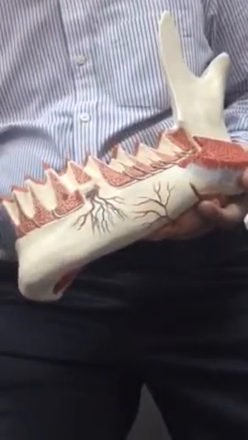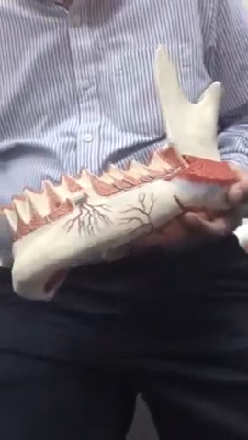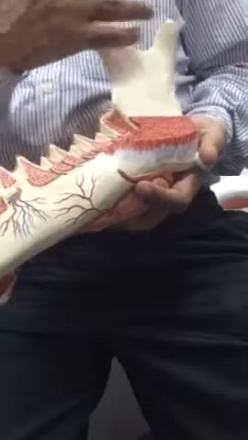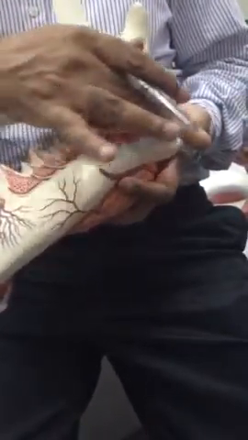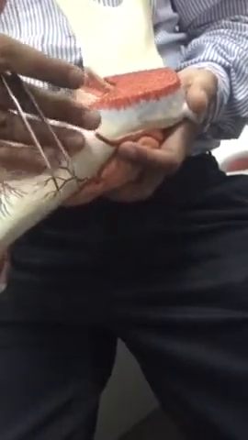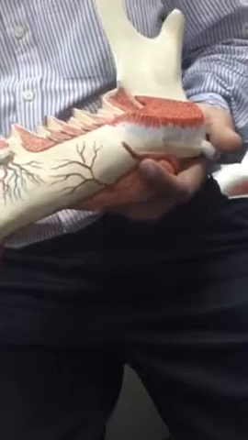Now, I hope you have understood the mandibular canal, what runs in the mandibular canal, and how it branches, and what structures it supplies. Okay, then you already know this is the ramus, condyle, coronoid process, mandibular notch, anterior border. On the angle of the mandible, the place where the ramus joins the body, you have the attachment of the masseter muscle. This is which muscle? This is the masseter muscle.